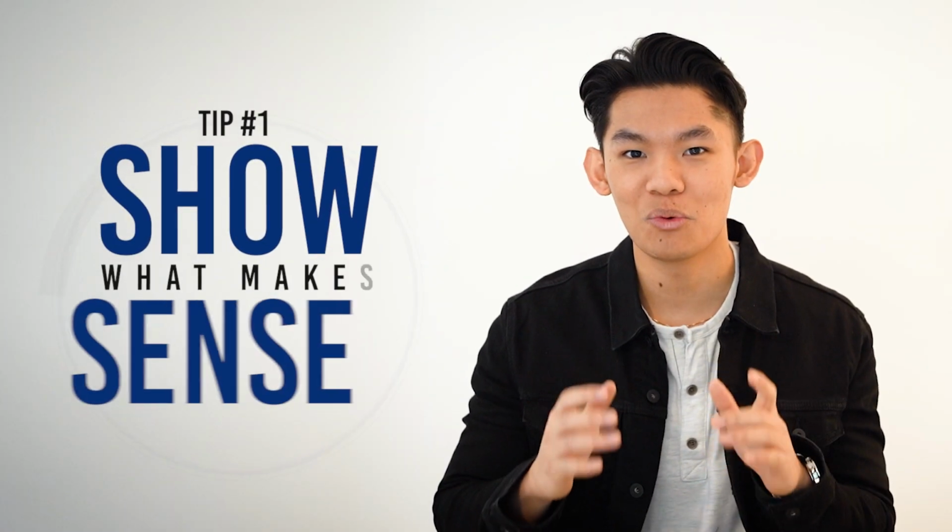Here are some additional quick tips. Number 1, show what makes sense. So for example, if you think showing your GPA will hurt your chances at getting the job, then don't show your GPA. As a general rule, don't show your GPA if you have anything below a 3.0.